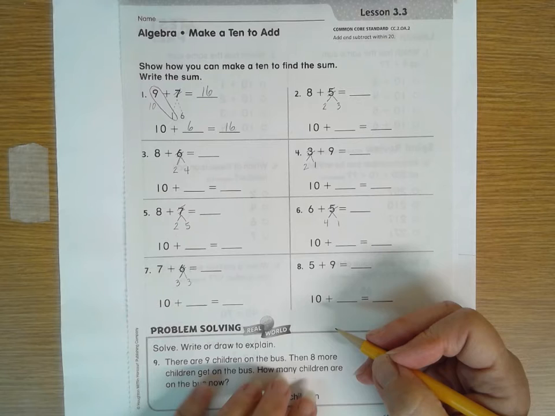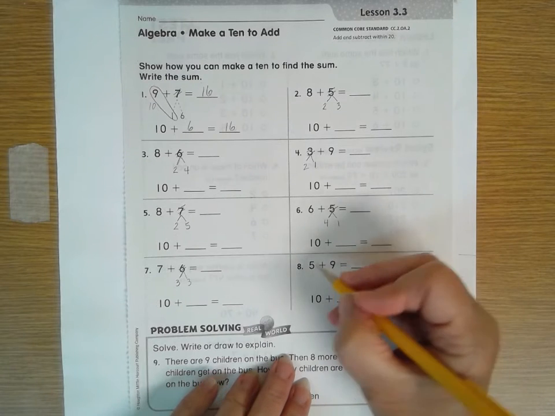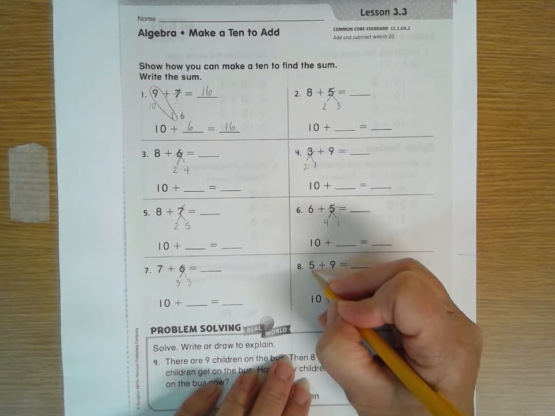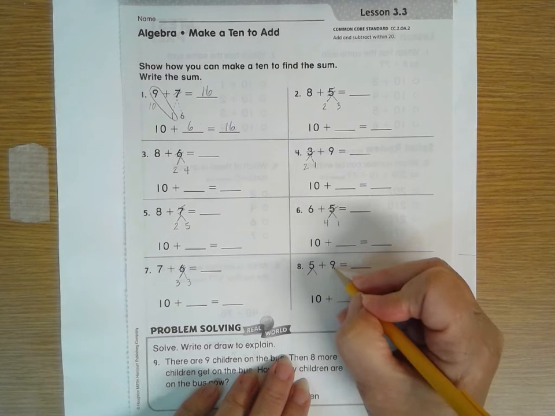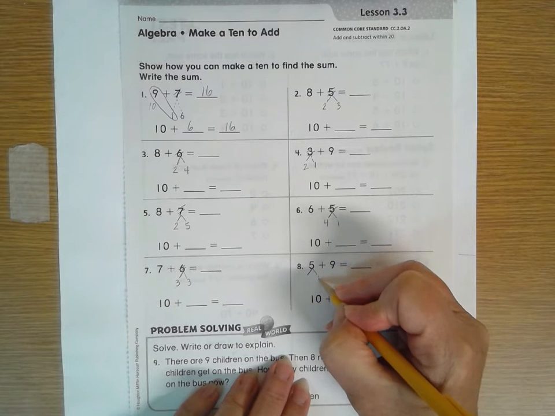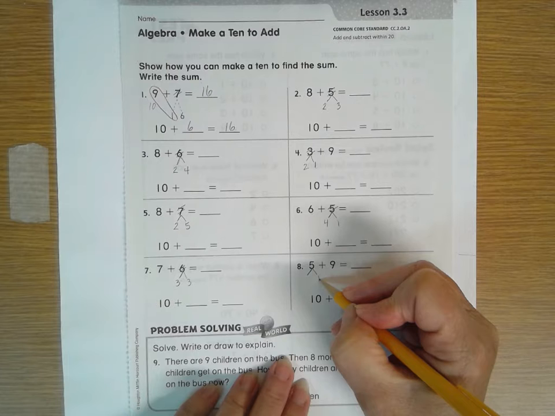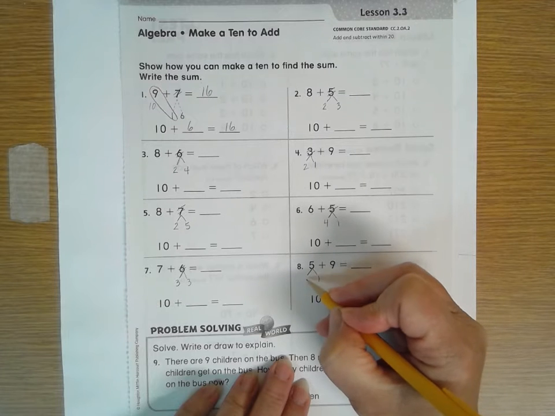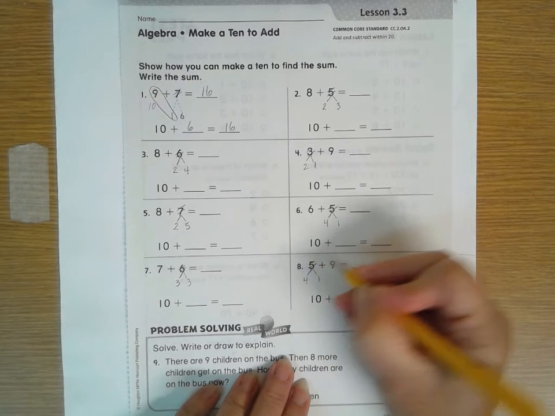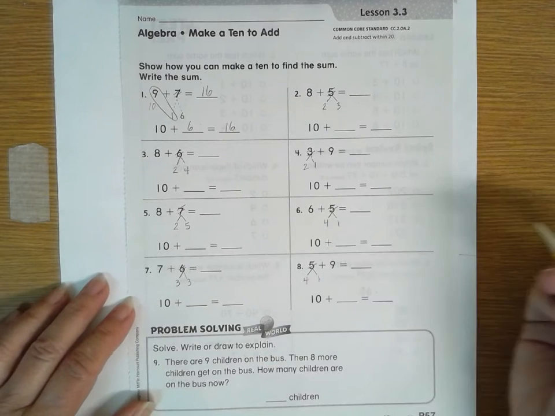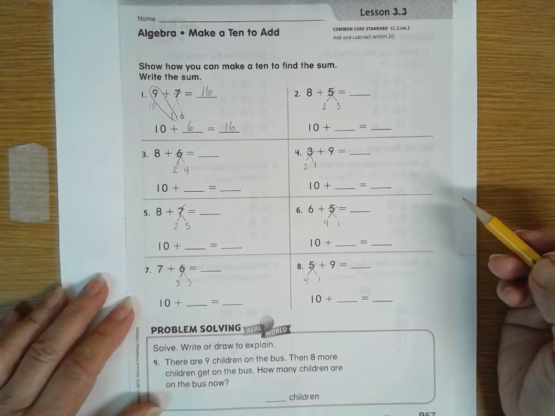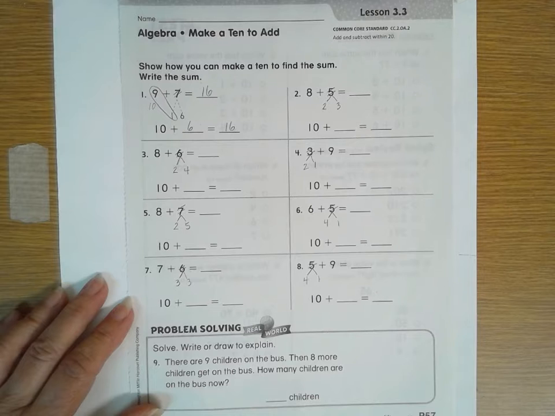And 5 plus 9. 9 is the greater number, so we're going to break apart the 5. If we have 9, we need 1 more to make 10. And if we've used 1 from a 5, we have 4 left. I'm going to cross out that 5. So go ahead and solve those. Be sure to circle how you are making your 10. And then on the line, write what you have left over and add.